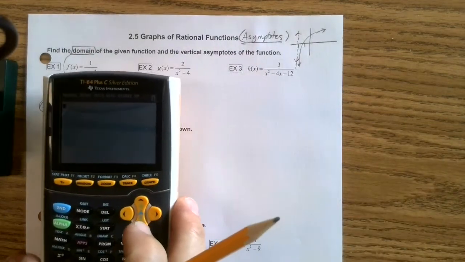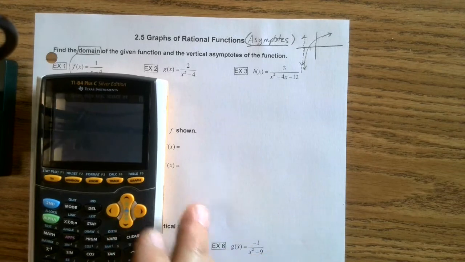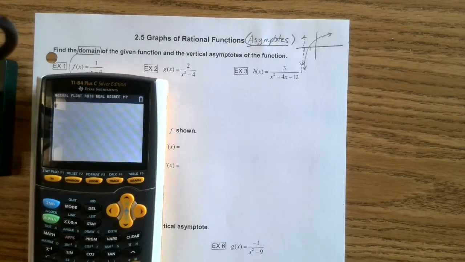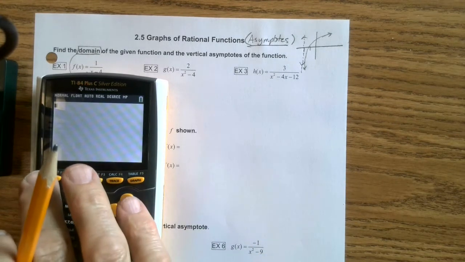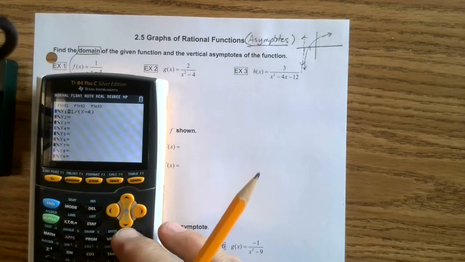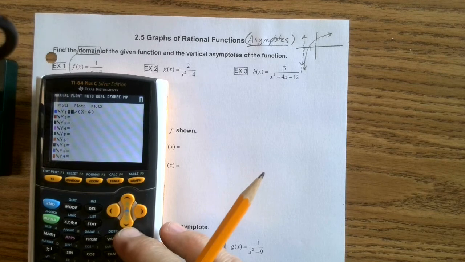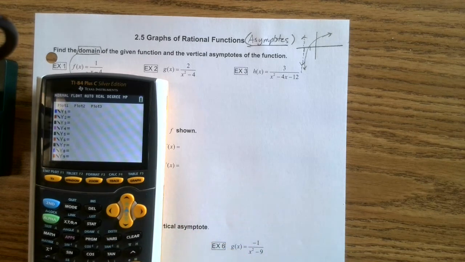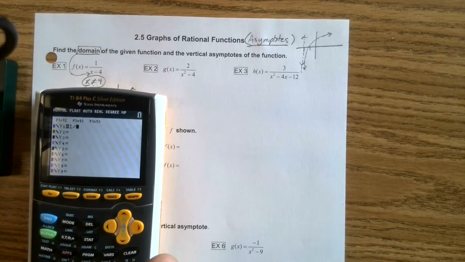Now in this particular sample problem, I'm going to show you how to use your calculator to graph things. So I'm going to go to Y equals. I've already got it written in there, but part of the lesson is how to type it in. So I'm going to go 1 and then divided by. Now, if I typed in x minus 4 right now, the calculator might have problems, so I'm going to use parentheses.